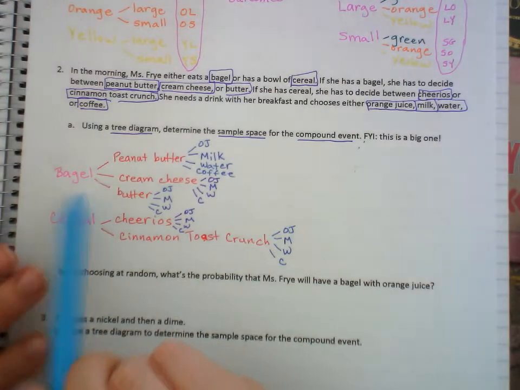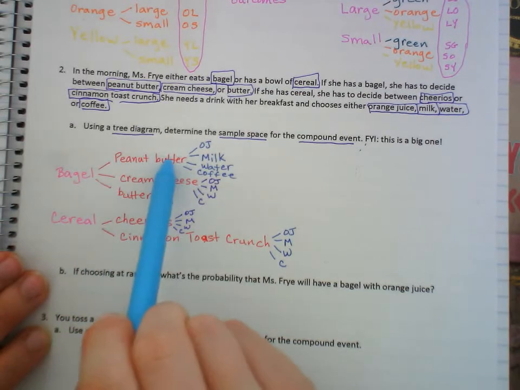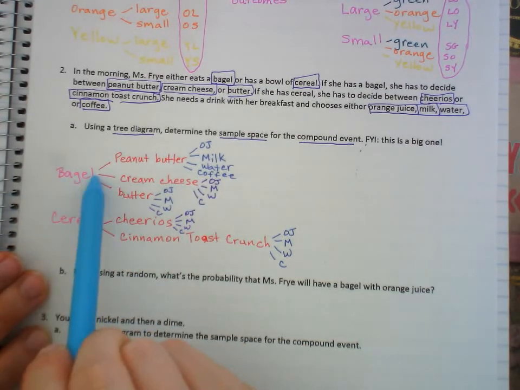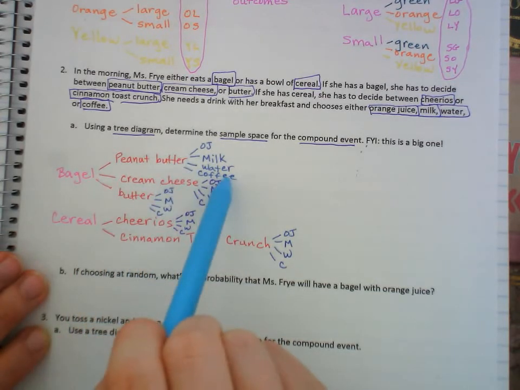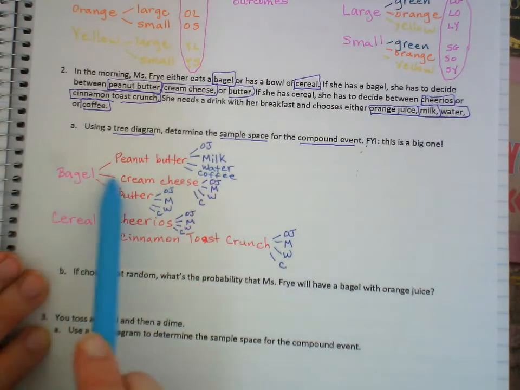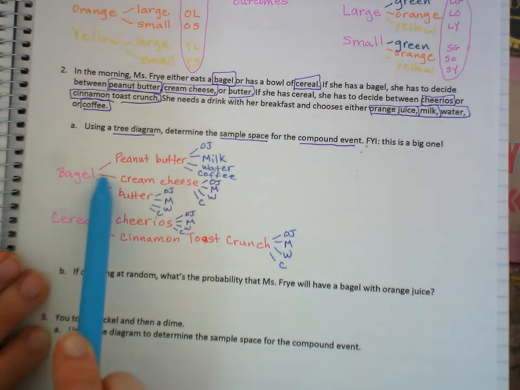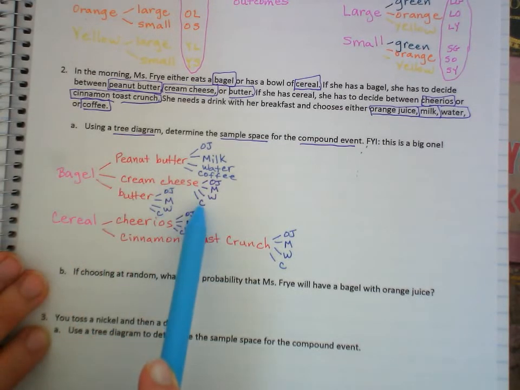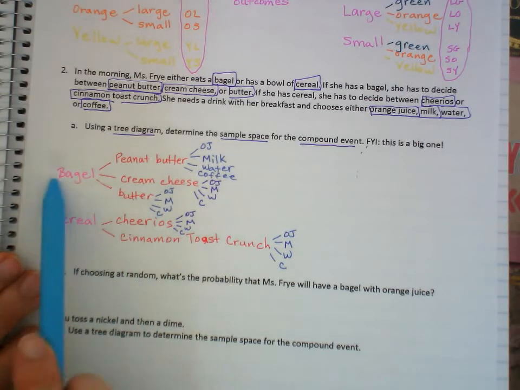So basically, you can have bagel with peanut butter with orange juice, bagel with peanut butter with milk, bagel with peanut butter with water, bagel with peanut butter with coffee. Okay? Or you can have bagel with cream cheese with orange juice, milk, water, or coffee. Or you can have bagel with butter with orange juice, milk, water, or coffee.